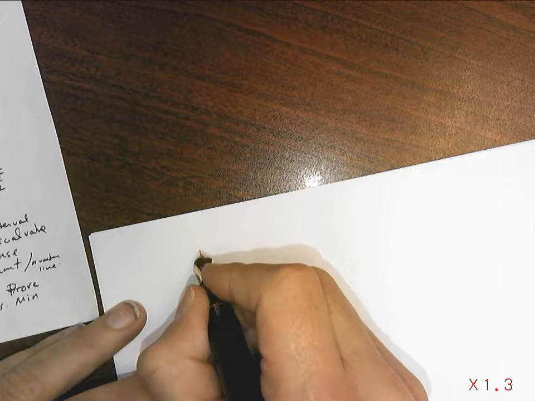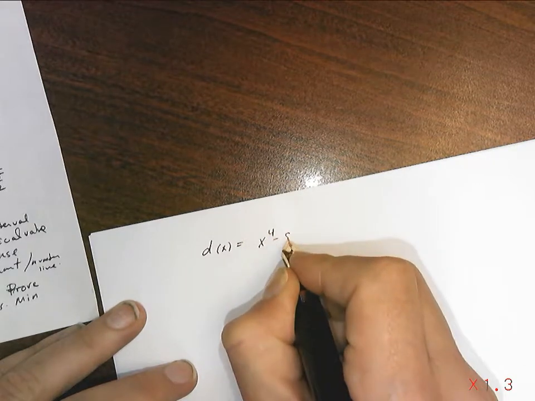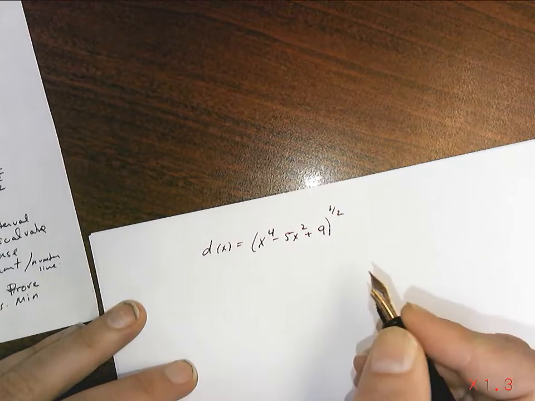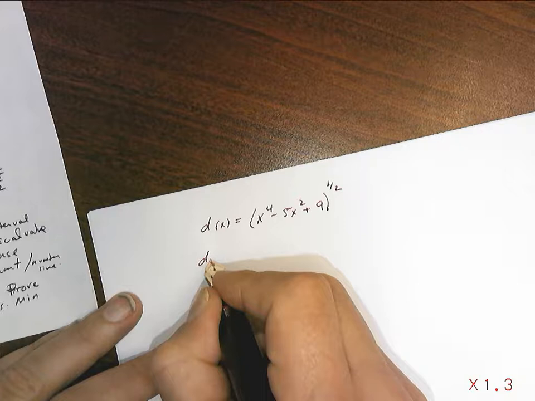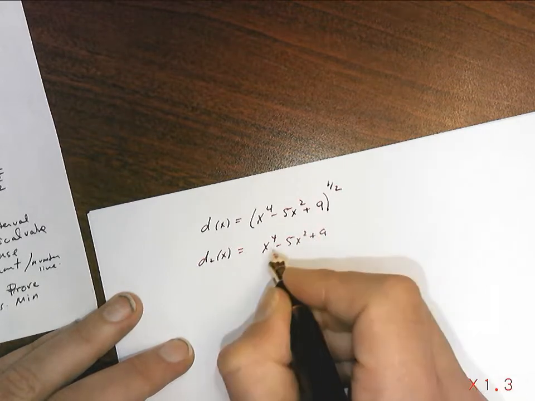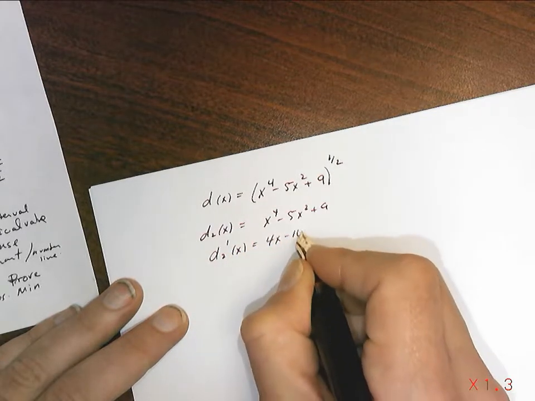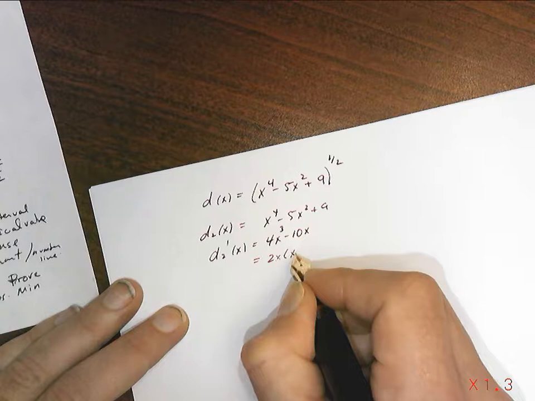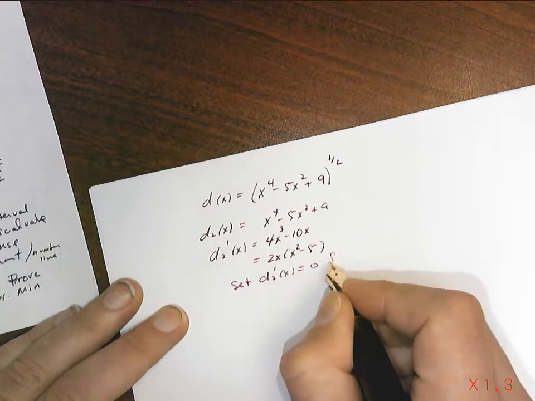What was my original function? Let's just put that in here so I have it. D of x, what we were looking for, was (x to the 4 minus 5x squared plus 9) all to the 1/2. That's the original function right out of the gate. I was working with just the inside, so what I did was I took a secondary form of that and just worked with this, because whatever will minimize this will also minimize the above one. So I took this one's derivative, which was 4x cubed minus 10x. And that gets factored. That becomes 2x(x squared minus 5). We set that equal to 0 for critical values.